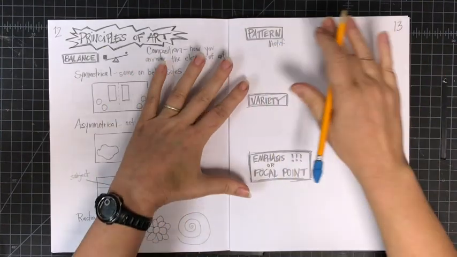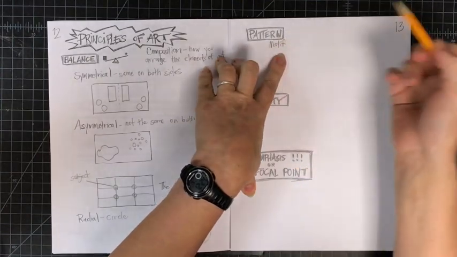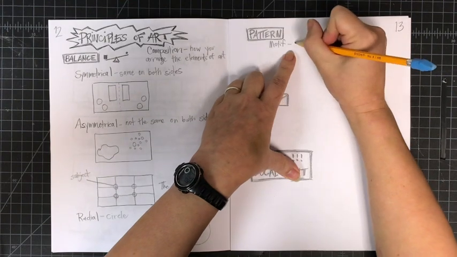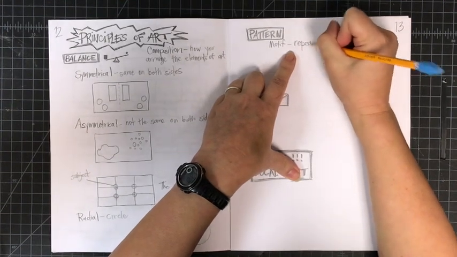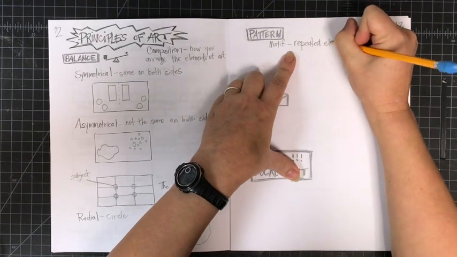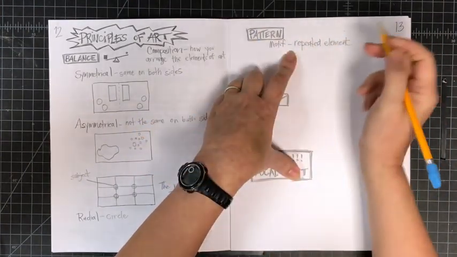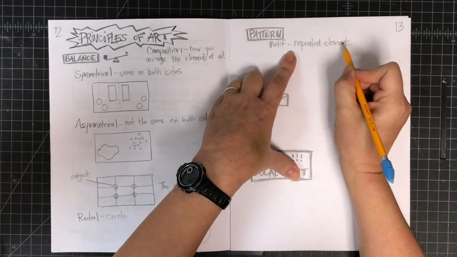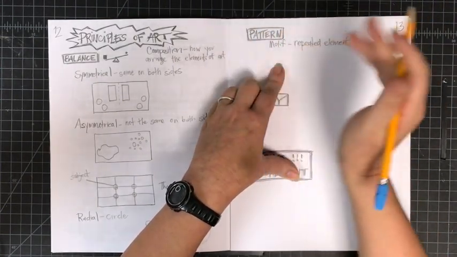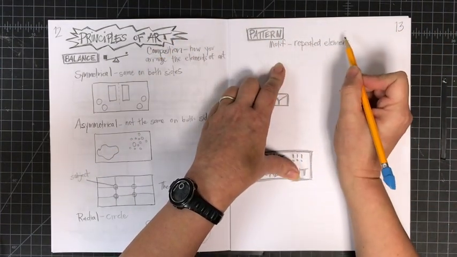Moving on to pattern, what we have is a motif that gets repeated. So your motif is actually your repeated element. What do I mean by that? Remember the elements we've been talking about. Your motif is a repeated element, so that could be repeating lines, repeating shapes, repeating color, which we haven't gotten into. So the motif is whatever is being repeated.